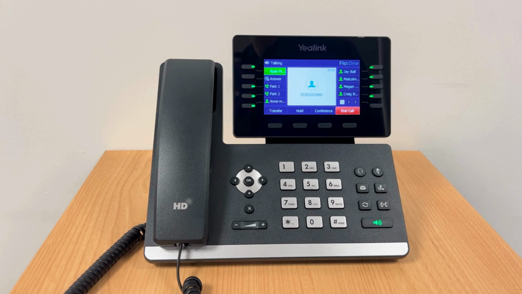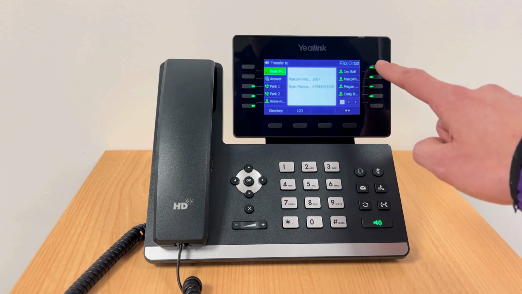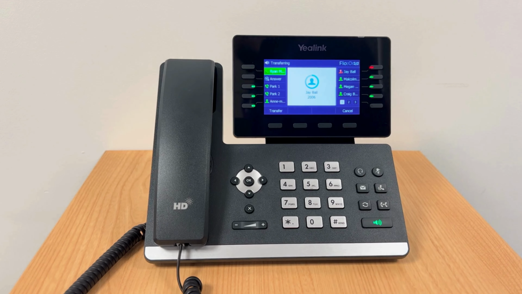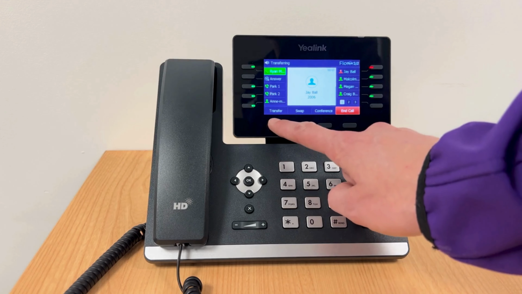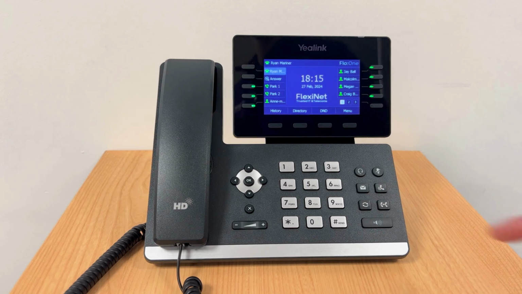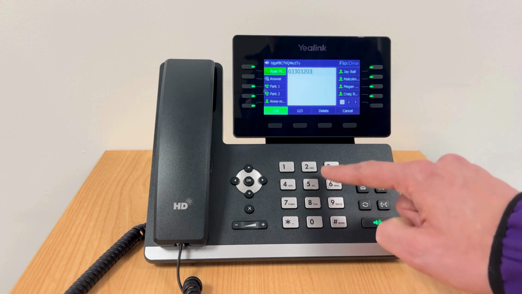To transfer a call, press Transfer, then either dial the number and press Send, or press the contact you wish to transfer to. When the person answers, you're able to speak to them to explain who you're transferring before pressing Transfer again to complete the transfer. To blind transfer, just press Transfer again before they answer.